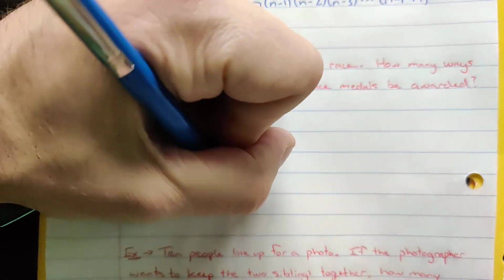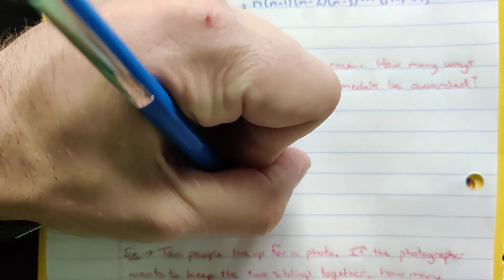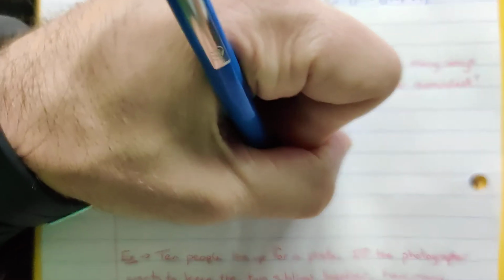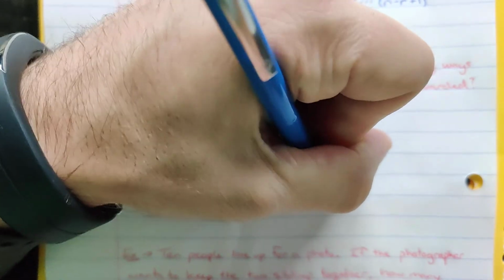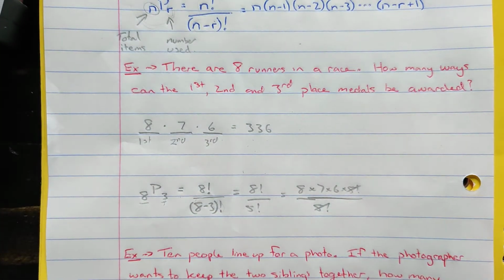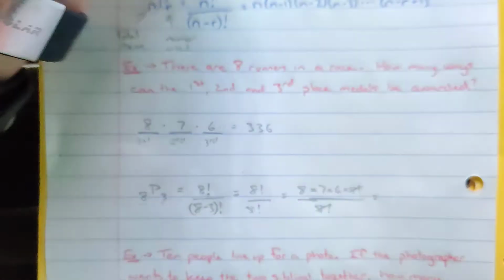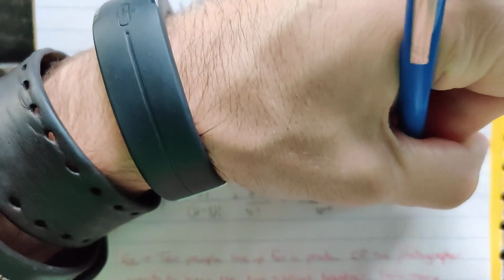That is 8 factorial over 5 factorial, which is 8 times 7 times 6 times 5 factorial over 5 factorial. The 5 factorials cancel, and again we have 8 times 7 times 6, which we already figured out was 336.